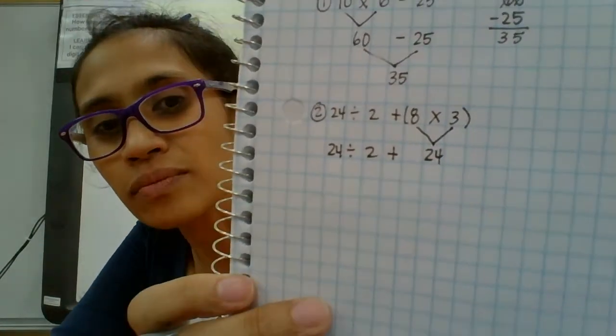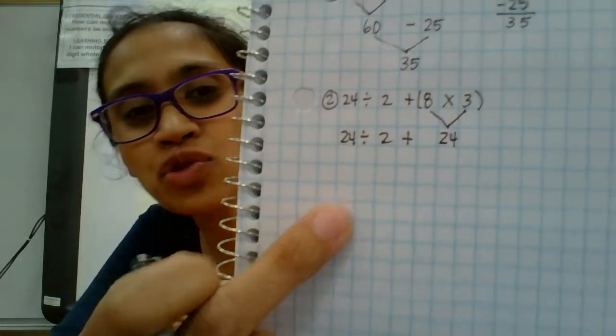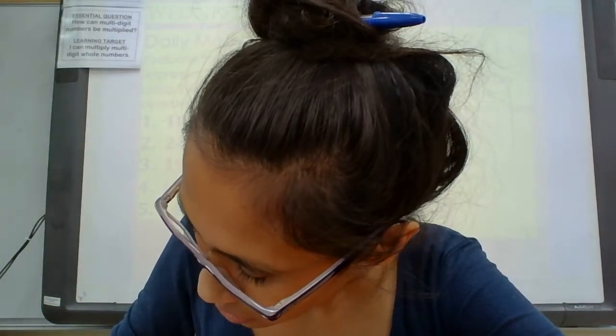And then bring everything down. I have 24 divided by 2 plus 24, just like that. Now what do I do? We're going to divide 24 divided by 2. What's that? I hope you don't need to do your division problem. You should know your facts. Count by 2s: 2, 4, 6, 8, 10, 12, 14, 16, 18, 20, 22, 24. How many is that? That's 12.